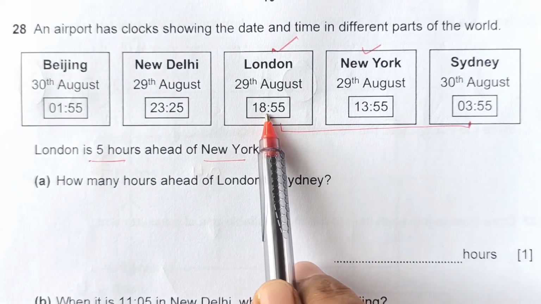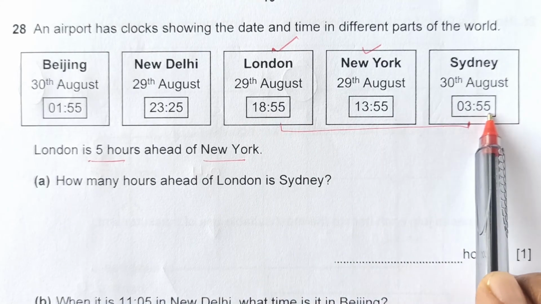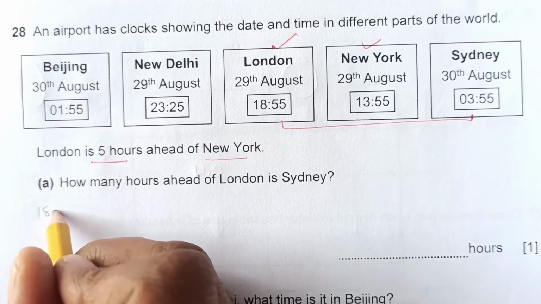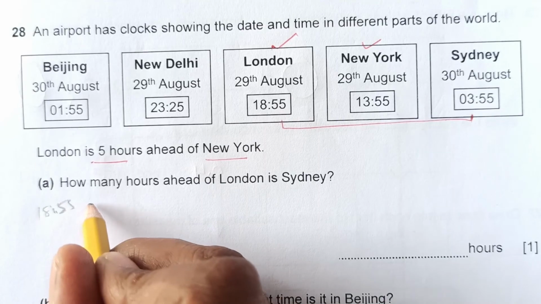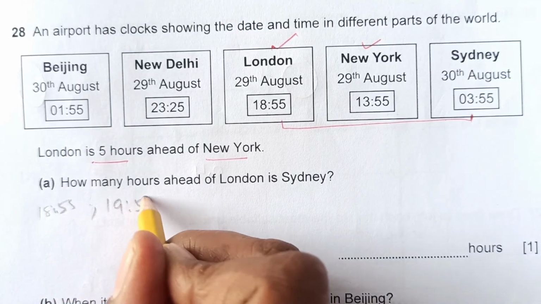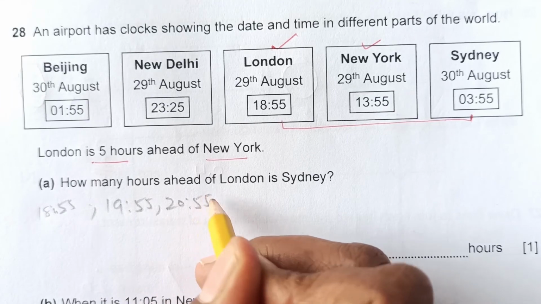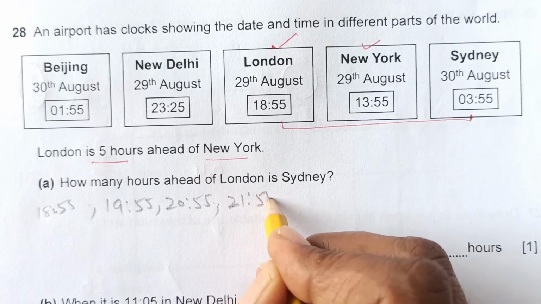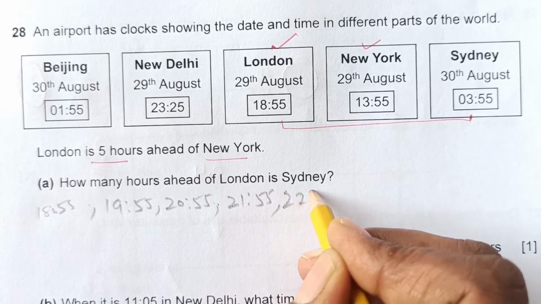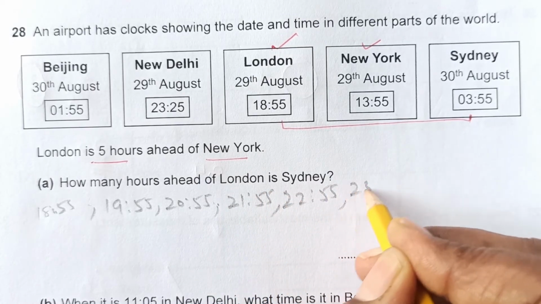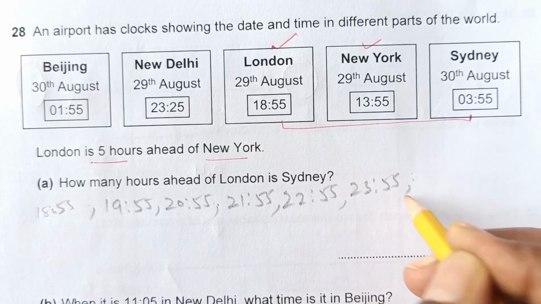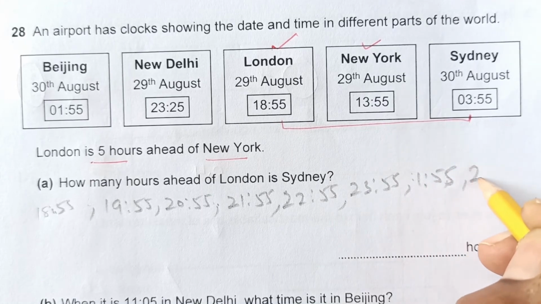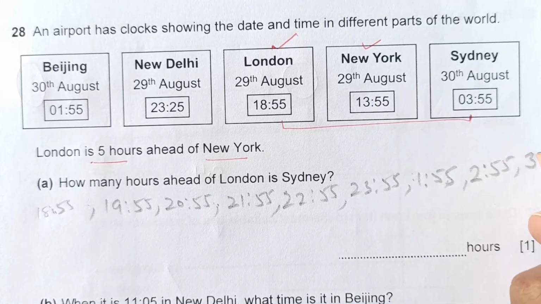Now see, 18:55, this is next day 3:55. So you can just do this one, 18:55 to 19:55, 20:55, 21:55, 22:55, 23:55 and 24:55 is next day 1:55, 2:55 and then 3:55.